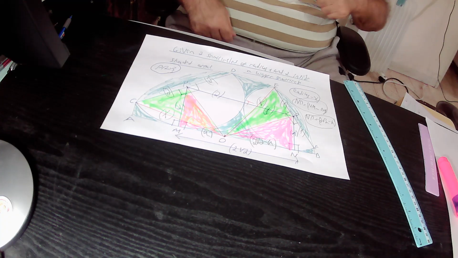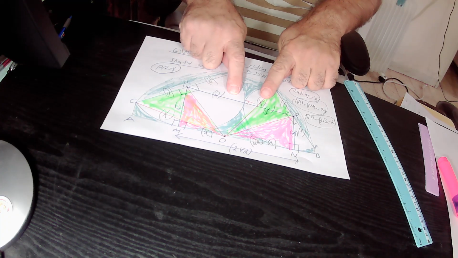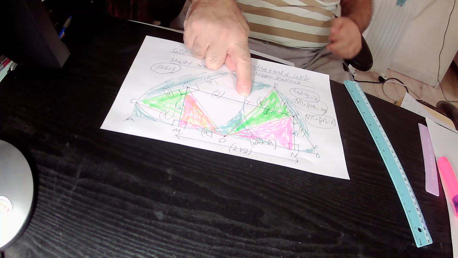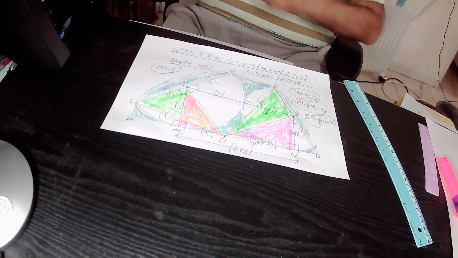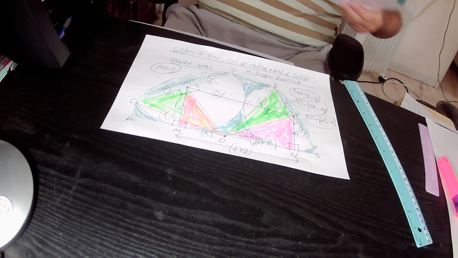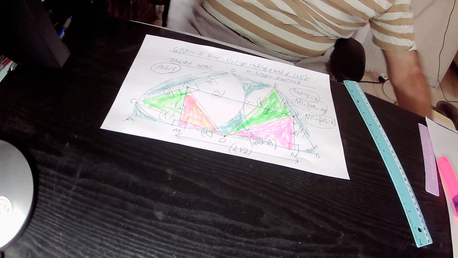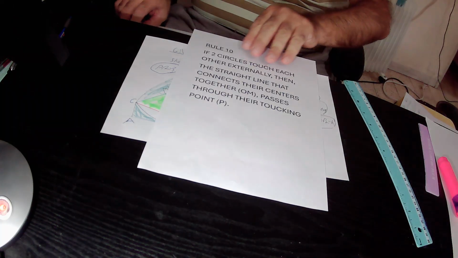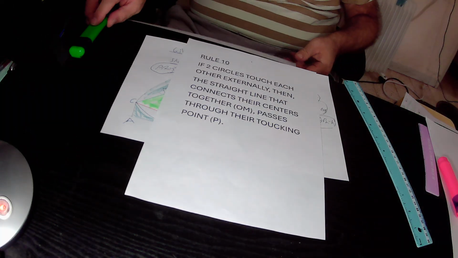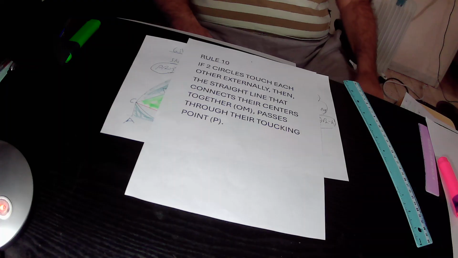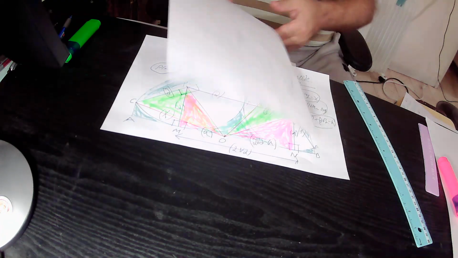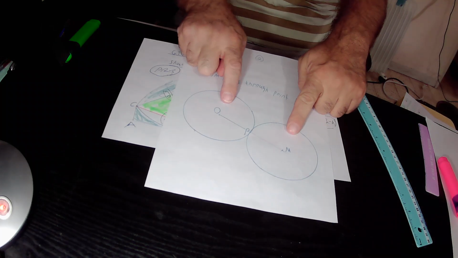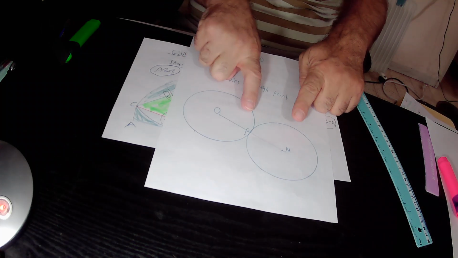Because those two circles touch each other externally at point T, we can implement rule 10. According to rule 10, if two circles touch each other externally, then the straight line that connects their centers together passes through their touching points. So in the drawing, we have those two circles that touch each other externally at this point, point P.